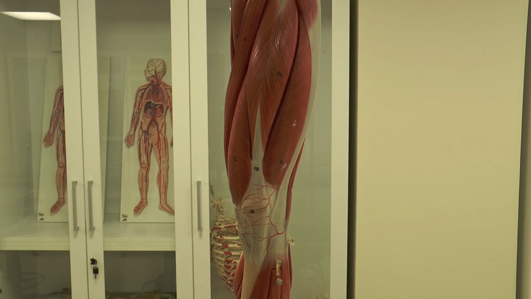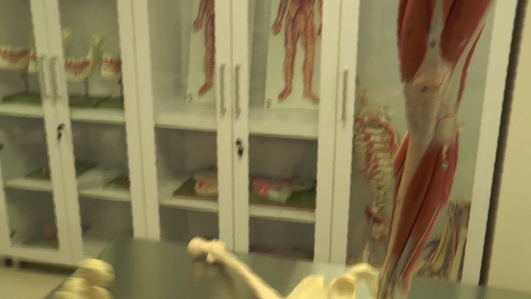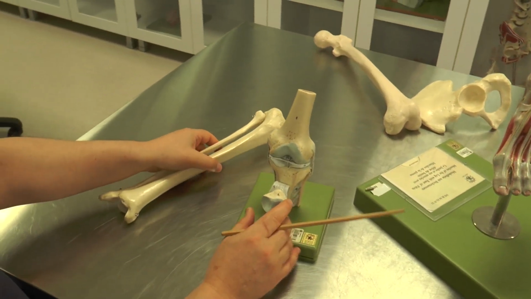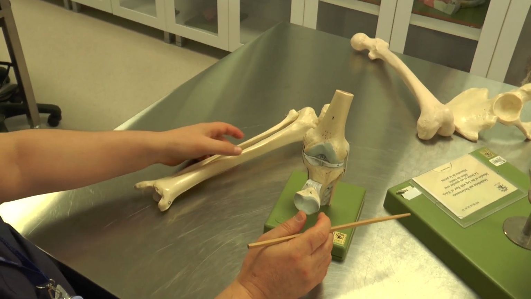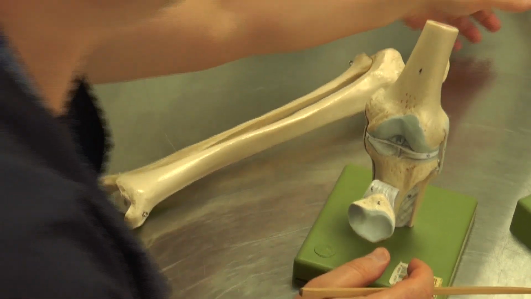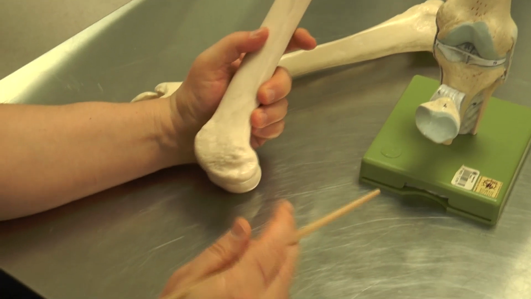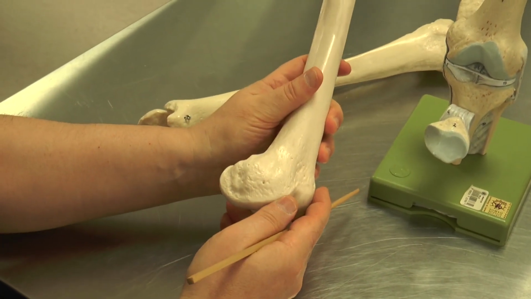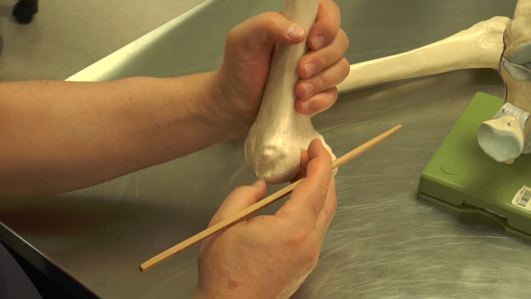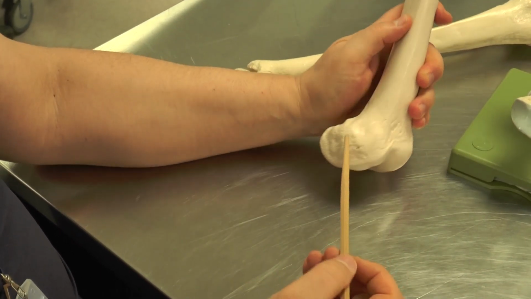So that's the patella, basically. What else? Okay, I think I covered all of the things. One thing that I missed here on the medial epicondyle, I think it's over here. Yeah, over here. So this is the medial epicondyle.